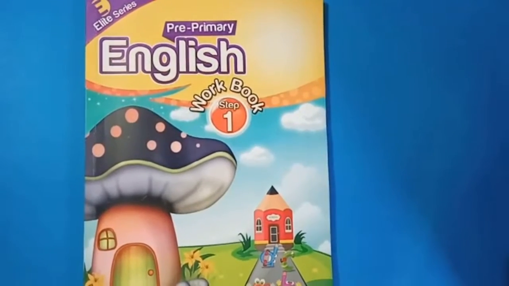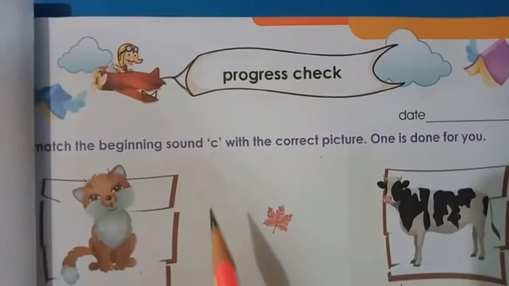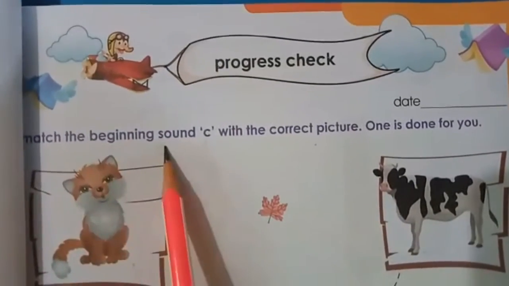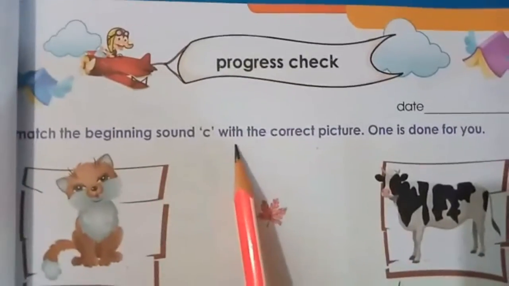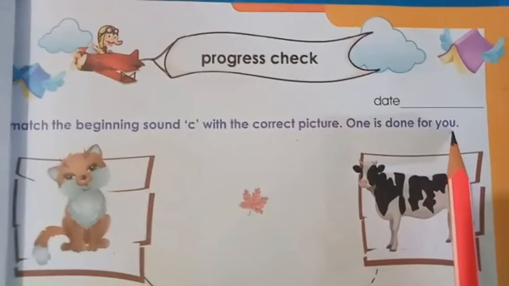This is your book, open it. Look at page number 18. Today we do page number 18. In this page we match the beginning sound k with the correct picture. One is done for you.